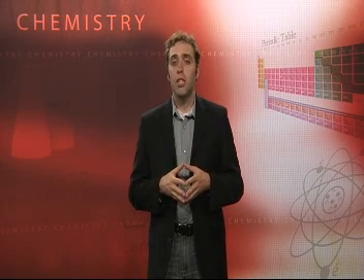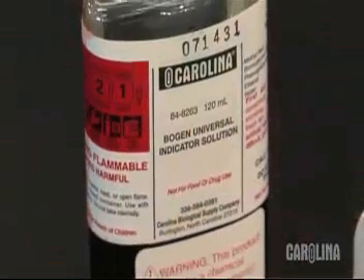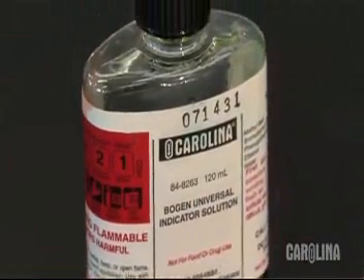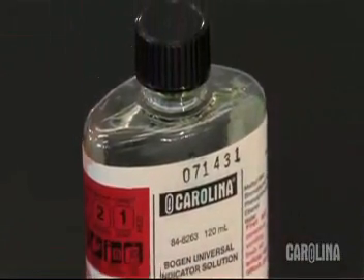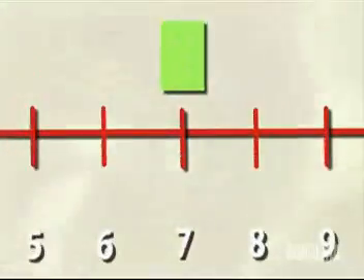There are a number of ways to measure the pH of a solution, including universal indicator solution, pH indicator paper, or a pH meter. Universal indicator solution is a blend of several compounds.